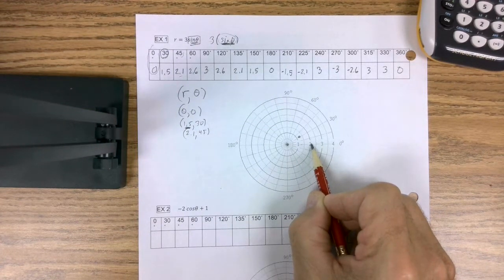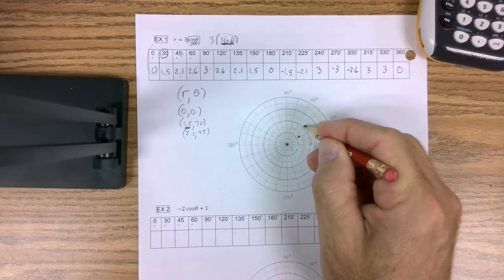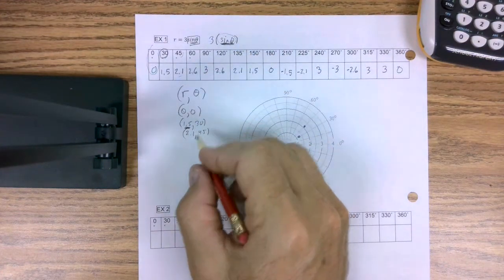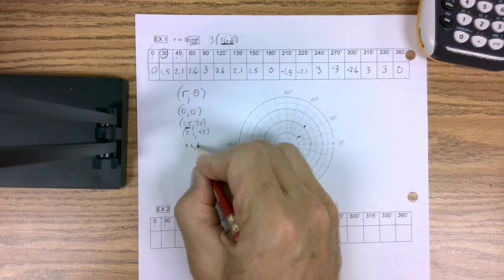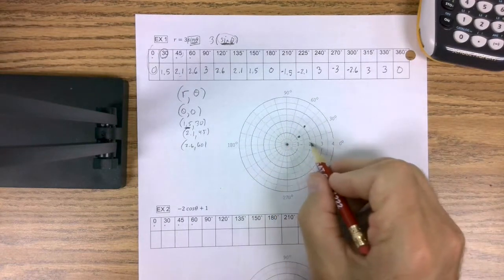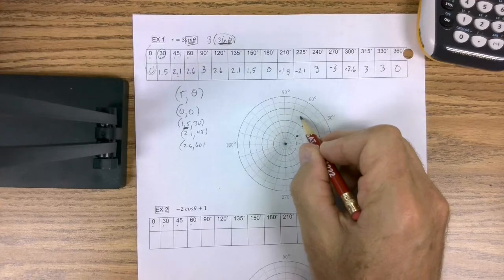Then I go 45, which would be right here. And then I'm going to go 2.6, 60. Can you kind of pick up on what's going on here? So 2.6 would be right about here, and then I got to follow that till I get up to 60.